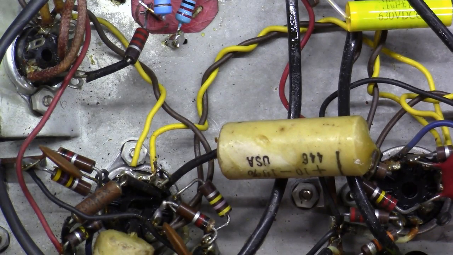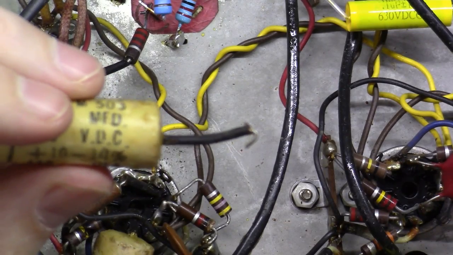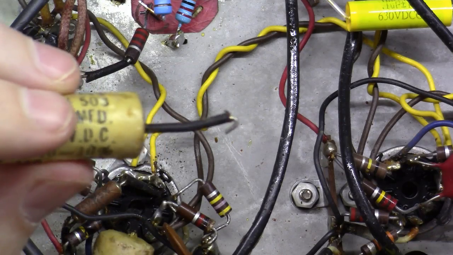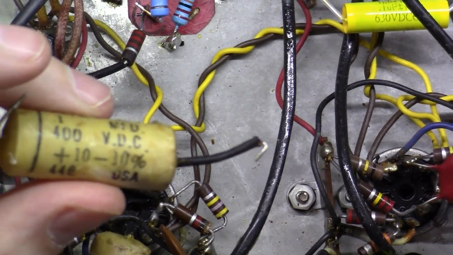So I'm wondering if this amp hasn't had problems since day one because of that. Look at that, I pulled it right out. You can see it was never soldered. It was just bent over and crimped there.